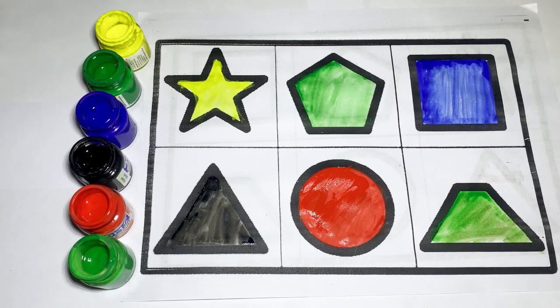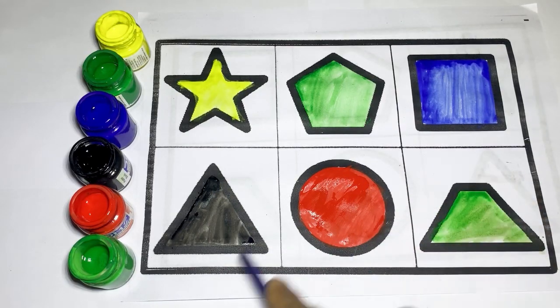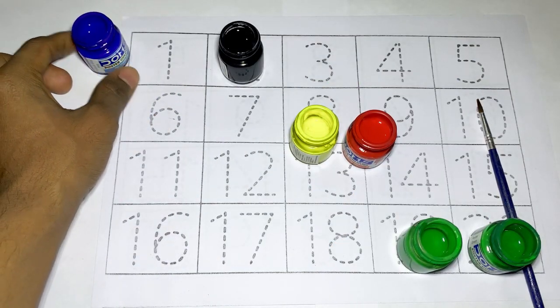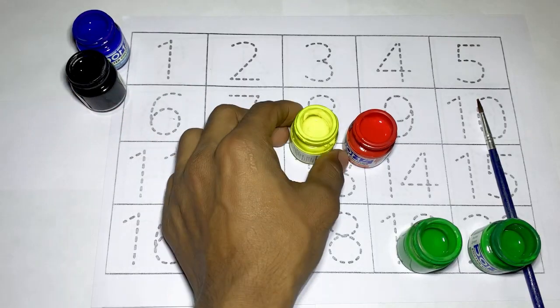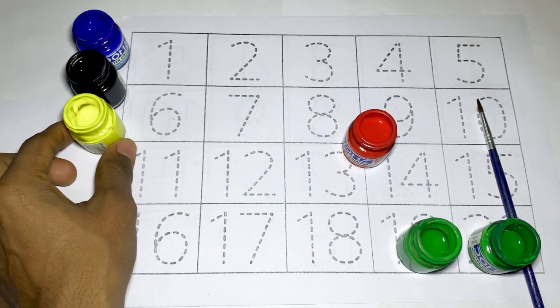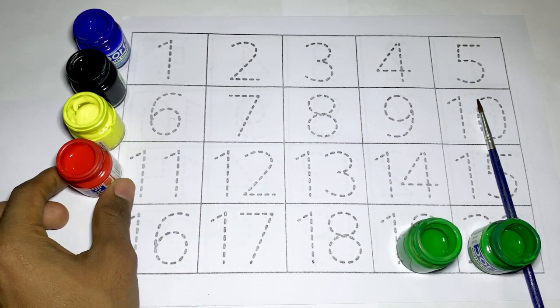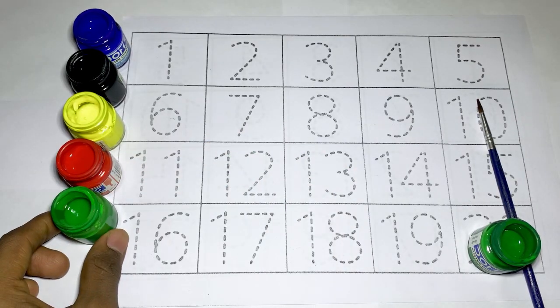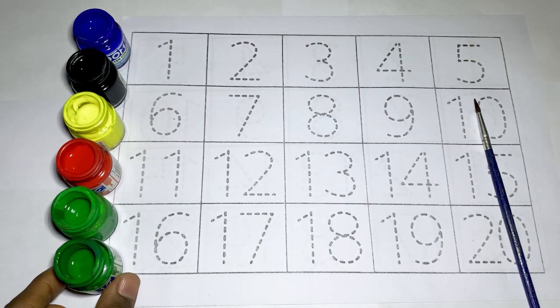Kids today draw star, pentagon, square, triangle, circle, trapezoid. Blue color. Black color. Yellow color. Red color. Light green color. Dark green color.